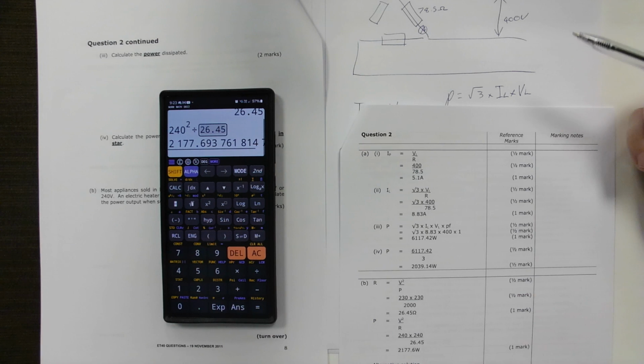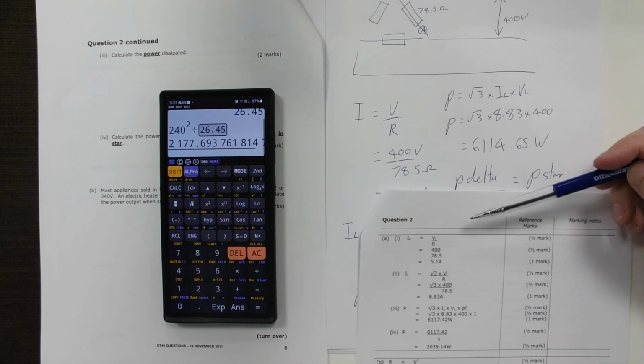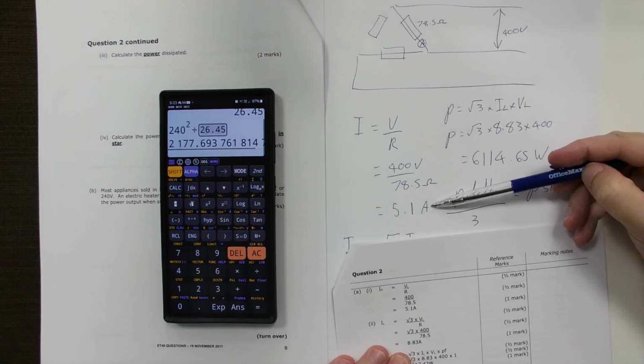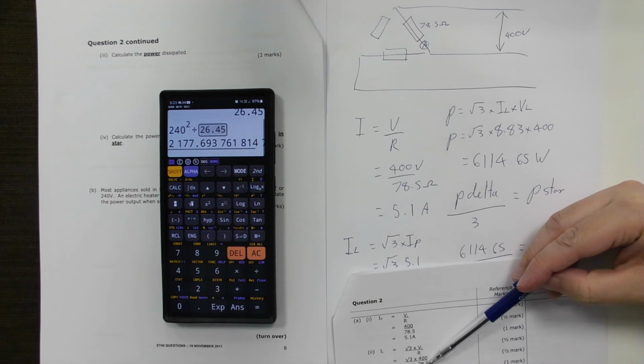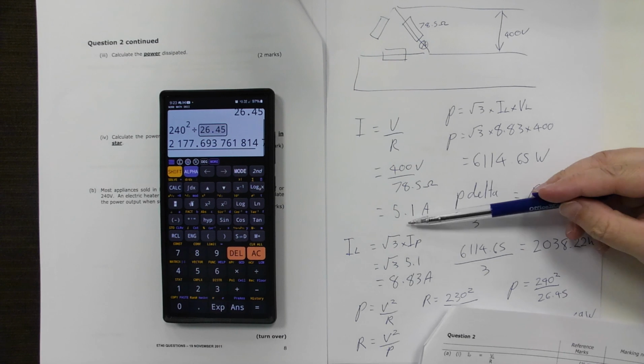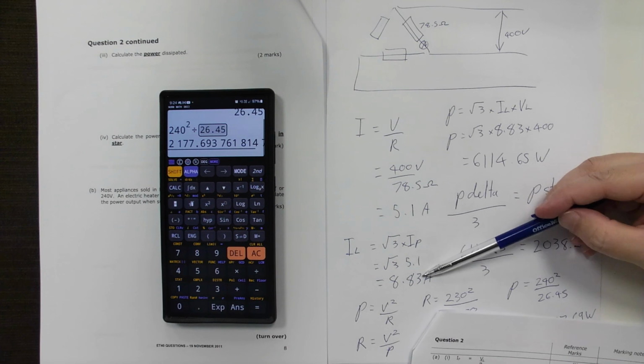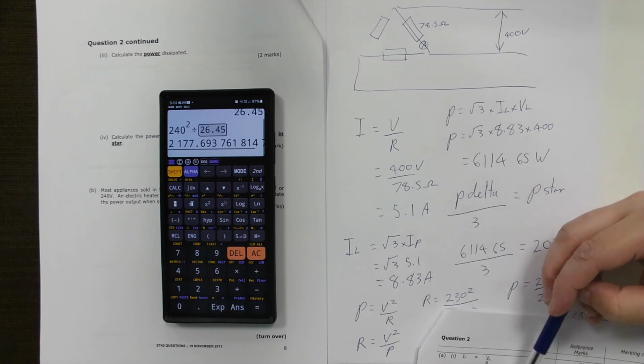Going with our answer sheet, so for A, they came up with 5.1 amps, matching me exactly. Then for the next one, they have 8.83 amps. We got 8.83, once again, matching exactly.